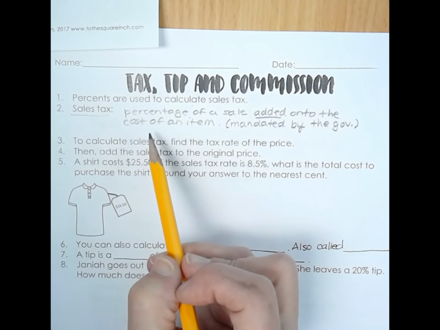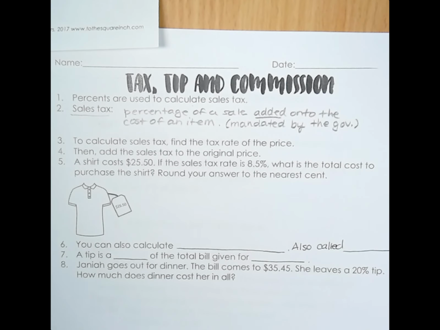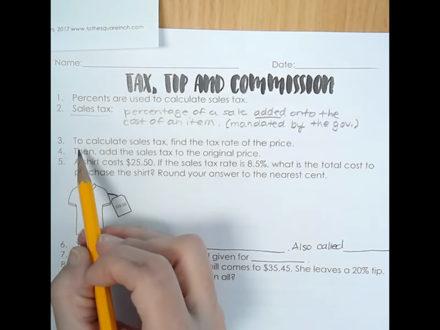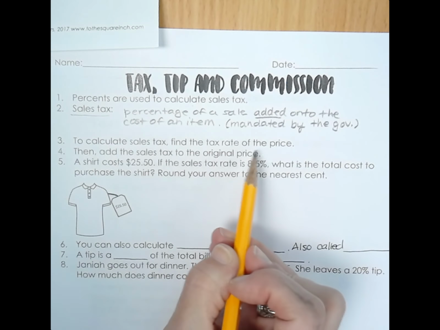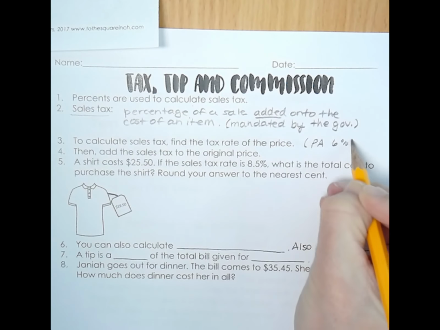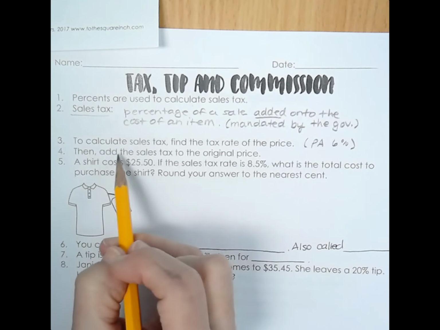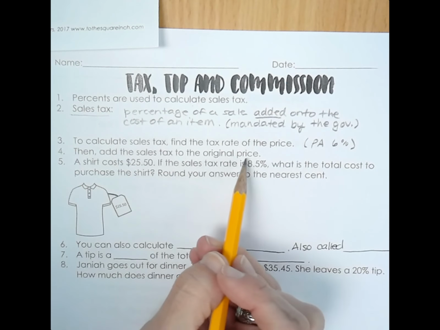Sales tax is a percentage of a sale added onto the cost of an item. This is mandated by the government, so that money goes to the government and they use that money as they see fit. So go ahead and copy down that definition, and then we'll take a look at how to calculate sales tax. To calculate sales tax, find the tax rate of the price. In Pennsylvania, the tax rate right now is 6%, but it depends on what state you are buying items from. So we're going to calculate the sales tax and then add the sales tax onto the original price.